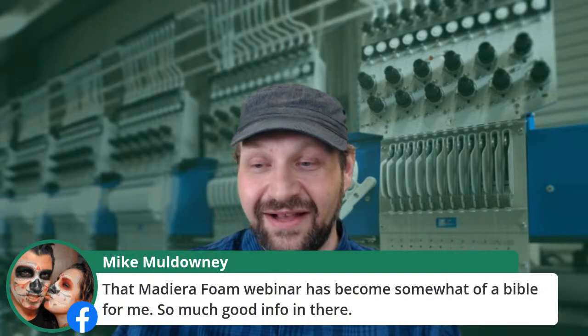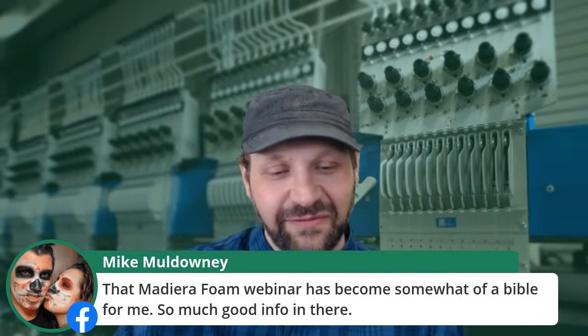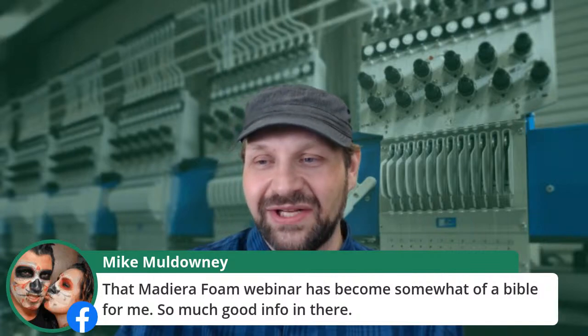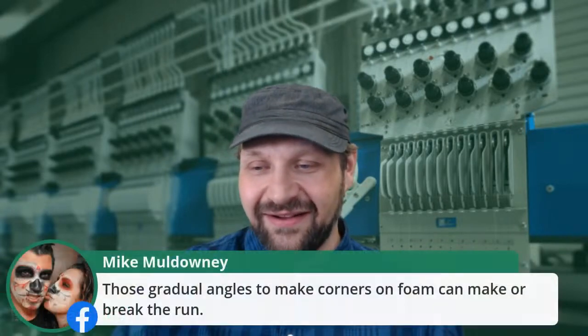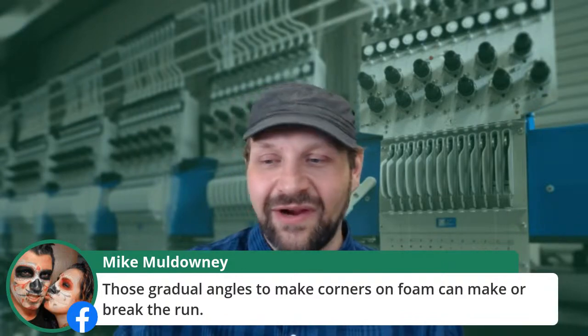Gradual corners are a thing. And thank you, Mike. I love that you say that. The Madeira foam webinar has become some of a Bible for me. So much good info in there. Thank you very much. Love that. I appreciate it. Gradual angles make corners on foam, can make or break the run. Yeah, absolutely. Gradual angles really do help quite a bit.